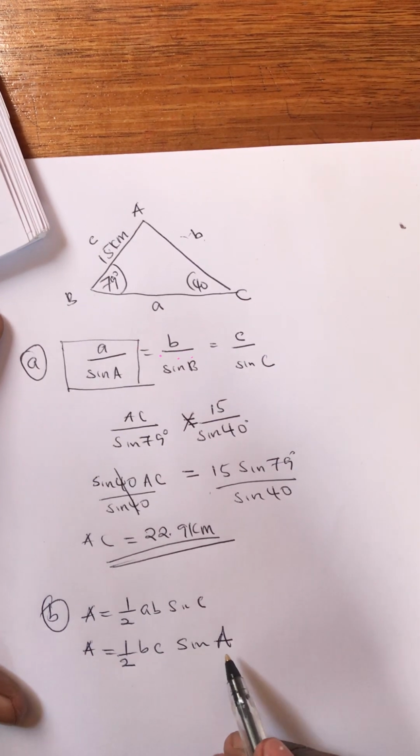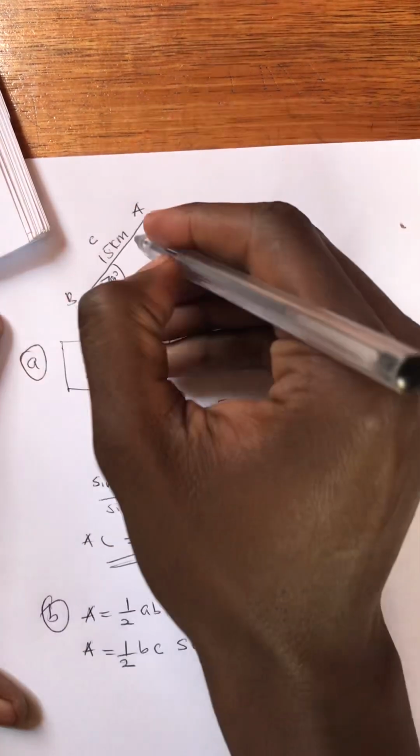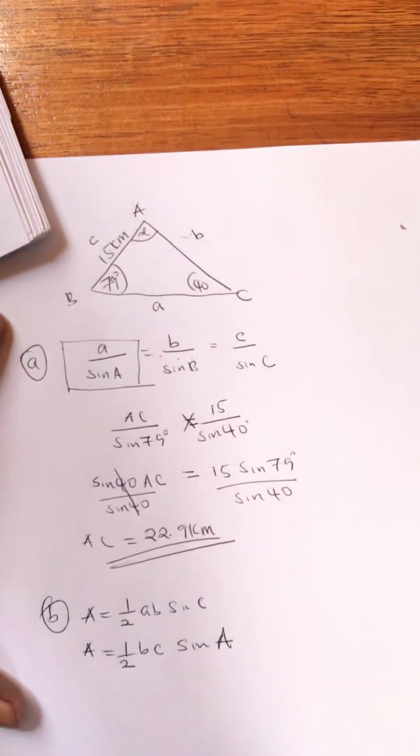Now the angle A, do we know it? No. But we can find it. We're calling it X. Let's call it X.